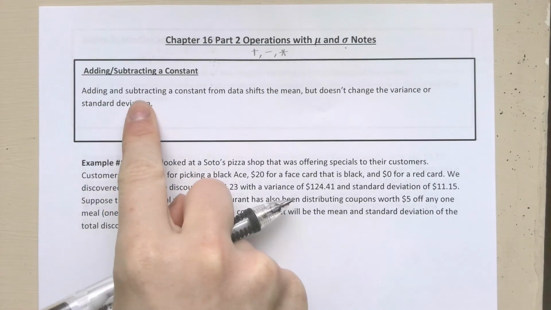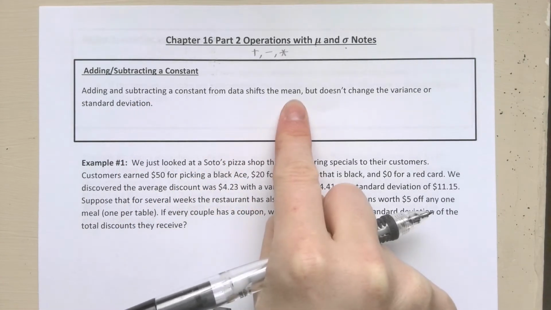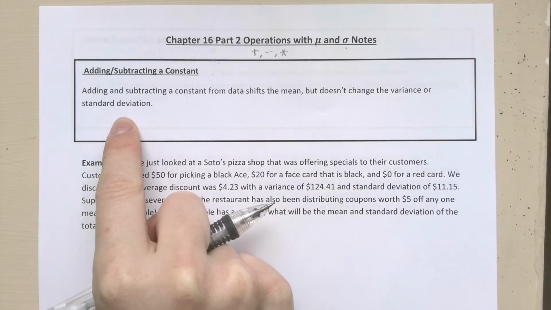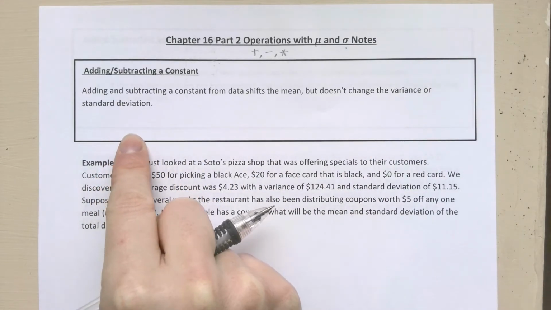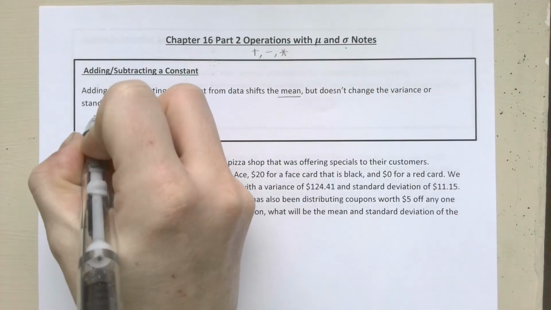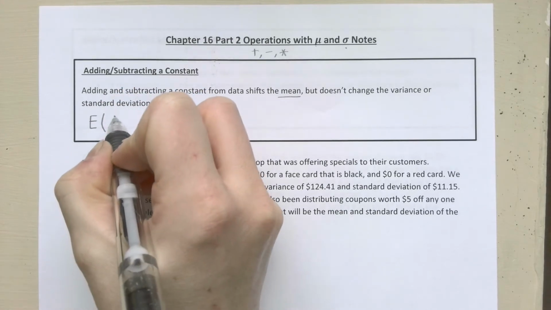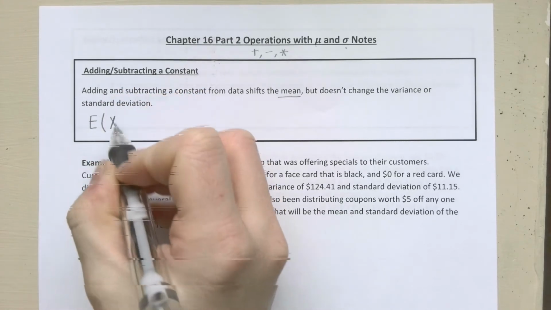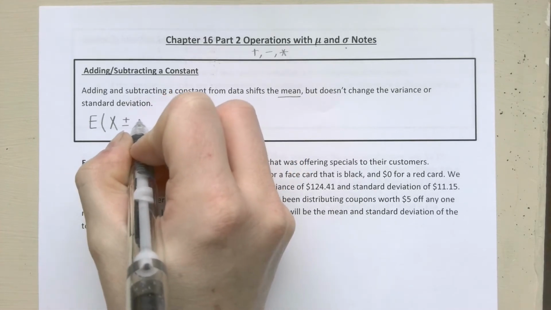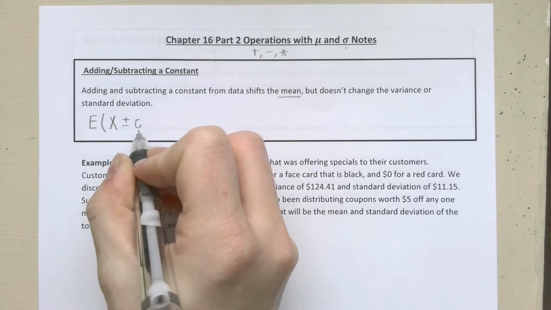When we're adding or subtracting a constant from the data, it will shift the mean, but it does not change the variance or the standard deviation. I'm going to put this in notation here. If I was finding the mean or the expected value of a random variable, which I'm just going to call x, and I'm adding or subtracting a constant, so I'm going to do a plus or minus here and use just a lowercase c to represent a constant, that could be any number.